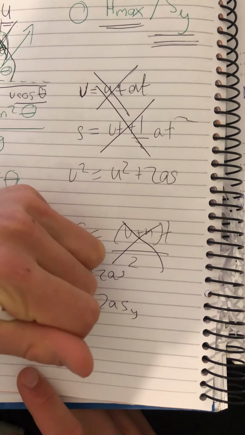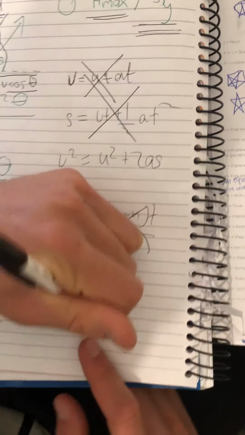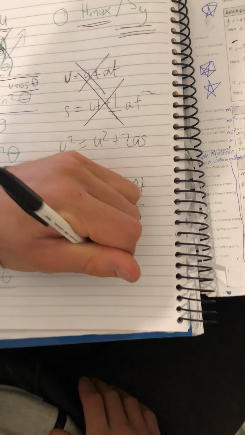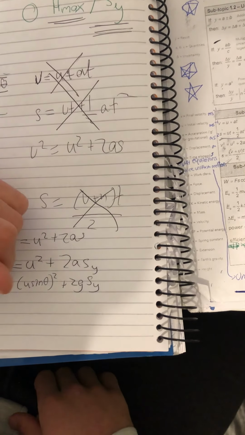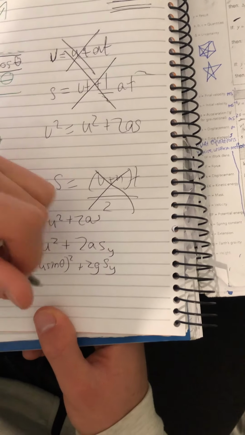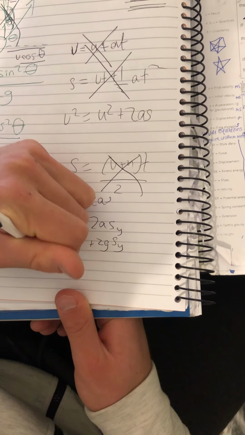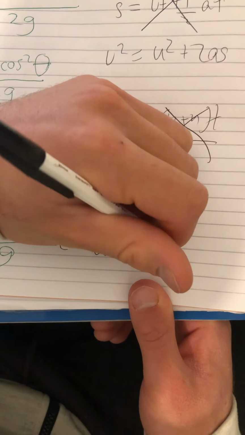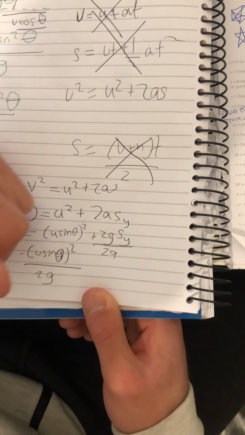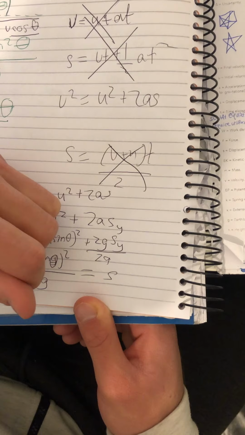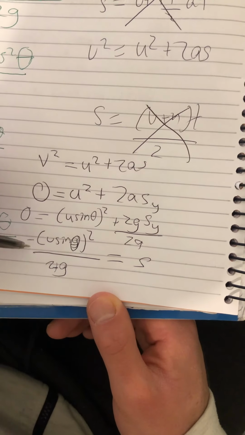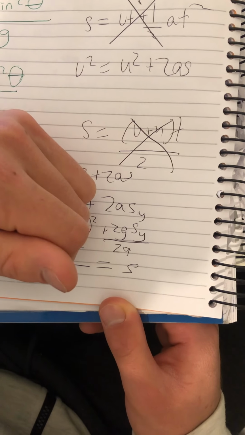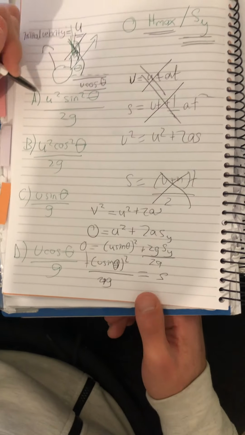Let's isolate for s, or in other terms, Sy. Firstly, u sine theta squared plus 2g. Let's just replace a with g. It's the same, just another letter, negative 9.81. And let's solve for s. So u sine theta squared will go with the negative, and then we're going to divide by 2g, and we find that s equals, and g is of course negative, so this negative will cancel with the other negative, and we're left with u sine theta squared over 2g. This cancels, so our answer is A.